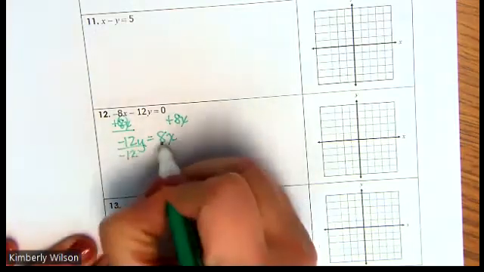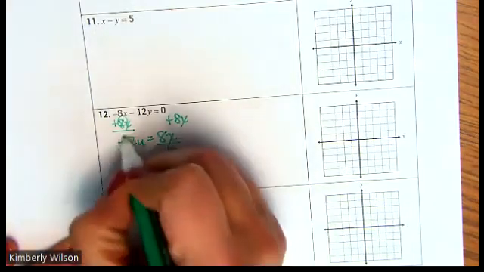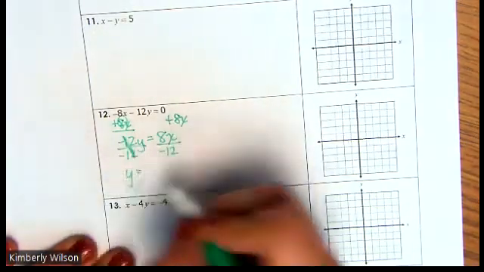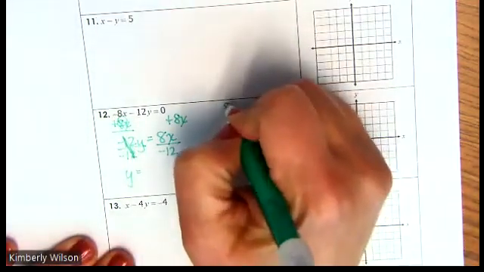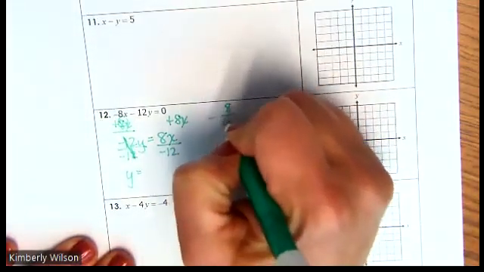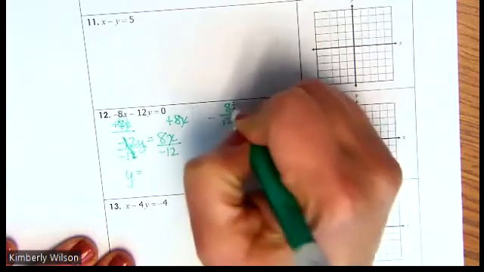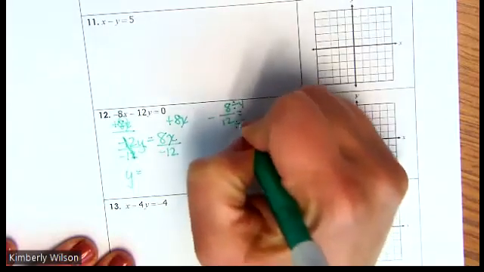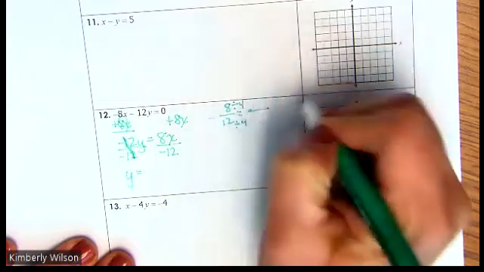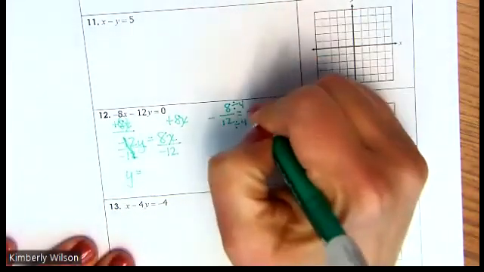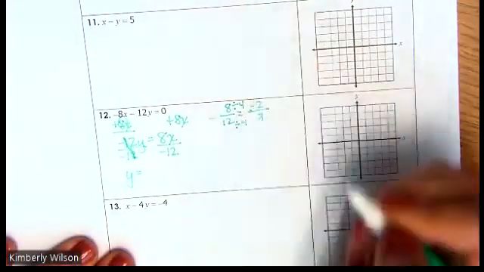Divide by negative 12. These cancel, and I have y equals, now I've got negative 8/12. That can be simplified by dividing by 4. So that's going to give me negative 2/3.